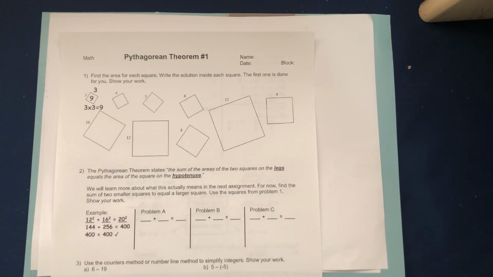Hi students, so we're going to start with Pythagorean Theorem number 1, our new unit. The first set of instructions: find the area for each square, and write the solution inside each square. The first one is done for you. Make sure to show your work.